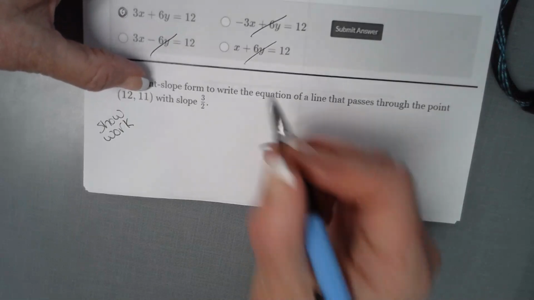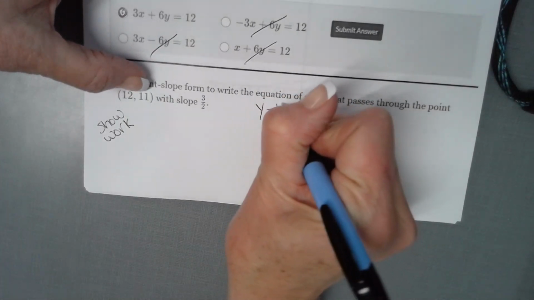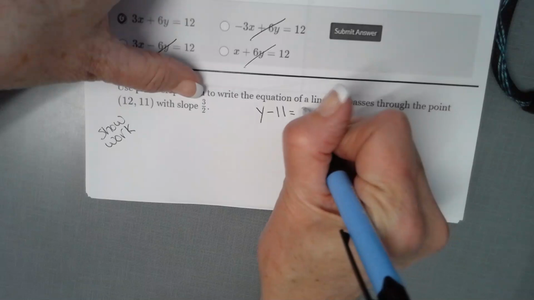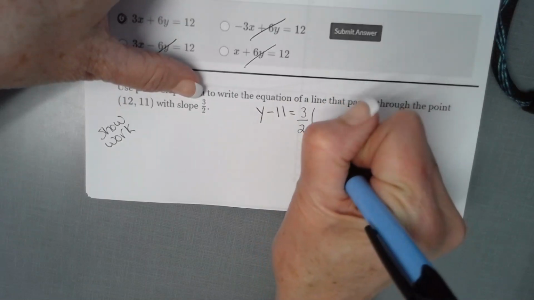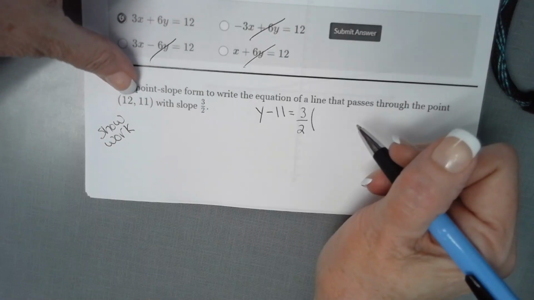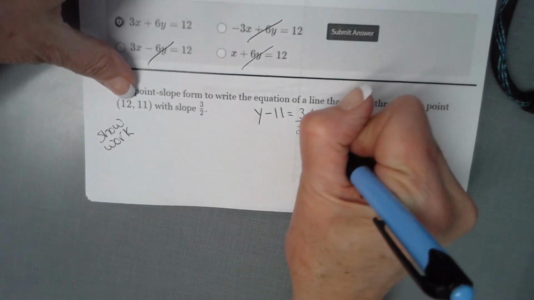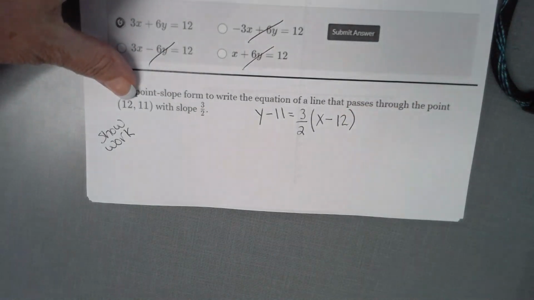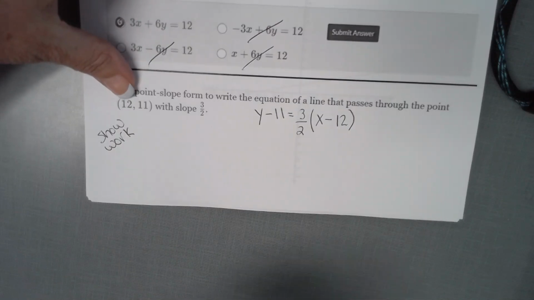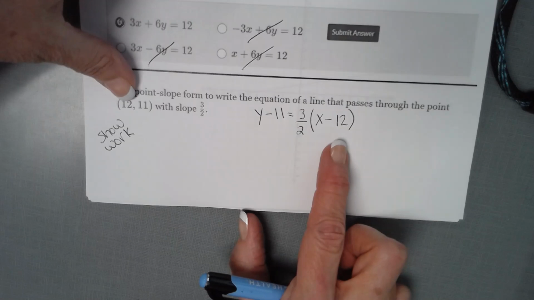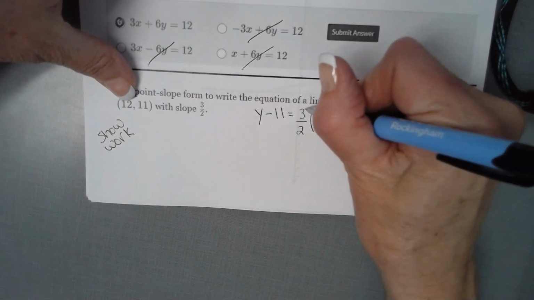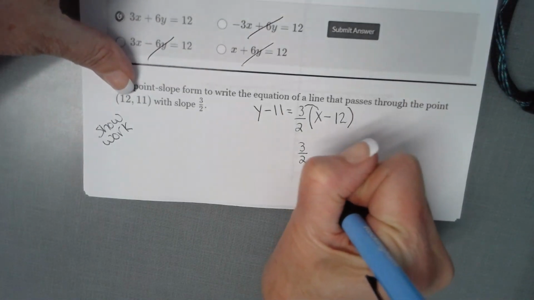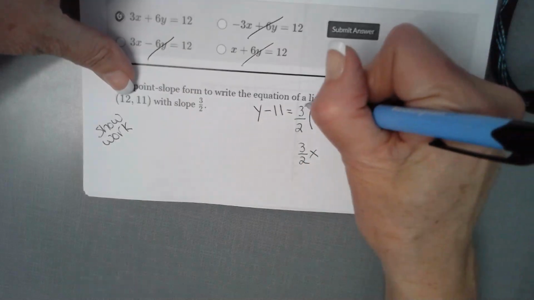So my y is 11. So it would be y minus 11. Opposite sign there. Equals slope of 3/2. Parentheses. My x-coordinate is 12, so it would be x minus 12. Some of y'all need to be writing this down. Okay. So here it is in point-slope form, and we're going to convert it to slope-intercept. So I'm going to distribute. So 3/2 times x is 3/2 x. Okay, I'm going to distribute here.